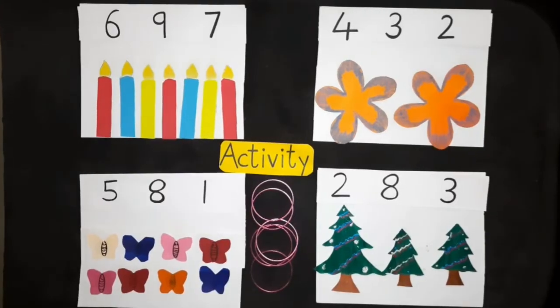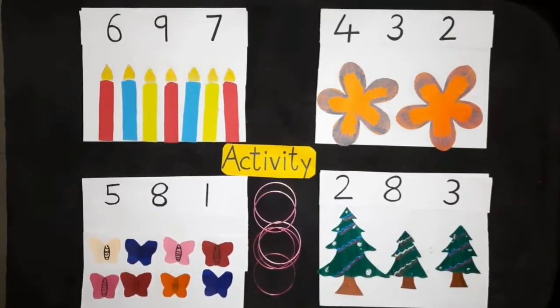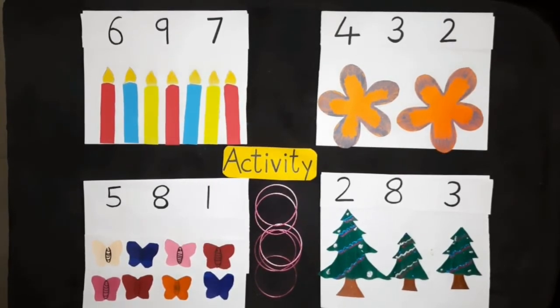Children, excited to do various activities of counting? So let's get started. Ready, children? Now let's do an interesting activity of counting.